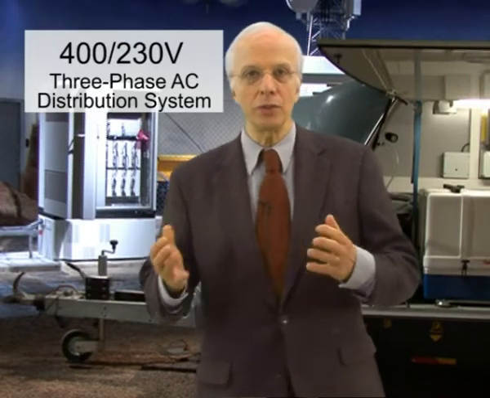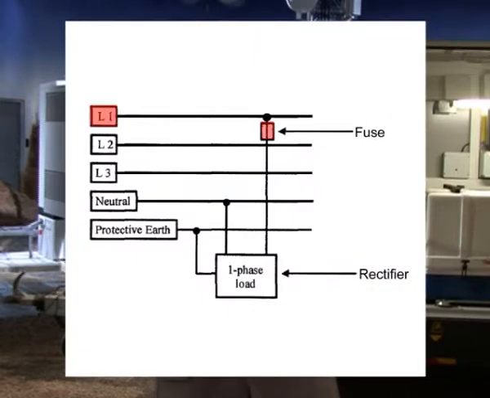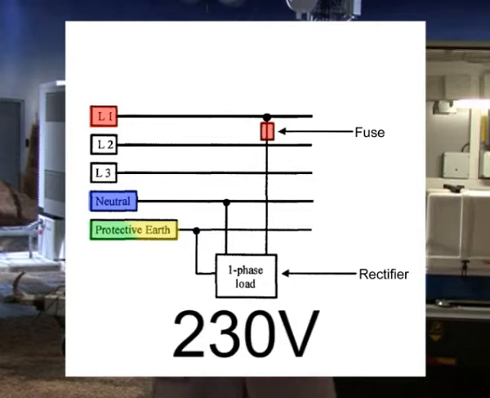The AC supply to a building is normally a 400-230 volts three-phase AC distribution system. An AC load is any kind of equipment that draws its power from an AC power supply system. An AC load can be connected to the three-phase AC distribution system in different ways. A single-phase load is usually connected to one of the phases, L1, to neutral, N, and probably also to protective earth, PE. The voltage between the phase and the neutral is approximately 230 volts in most countries.